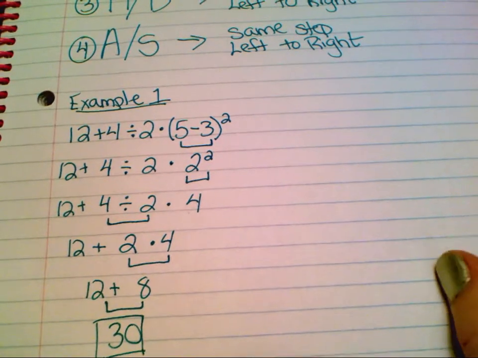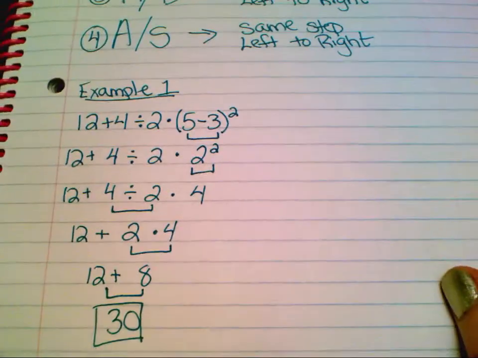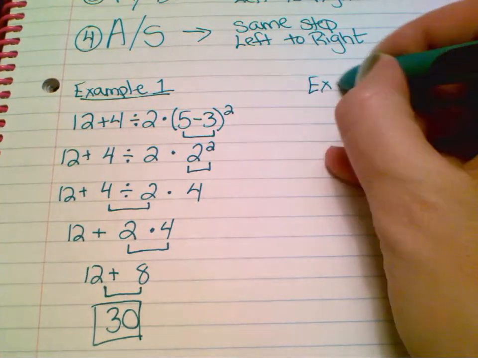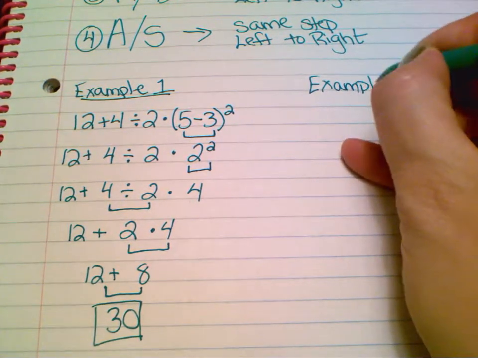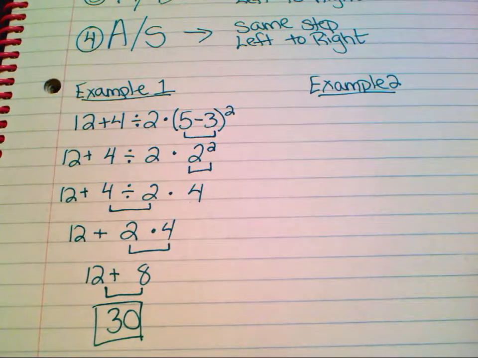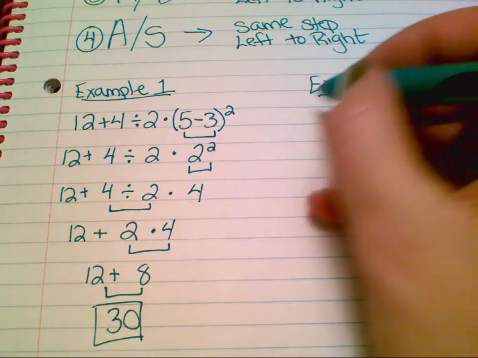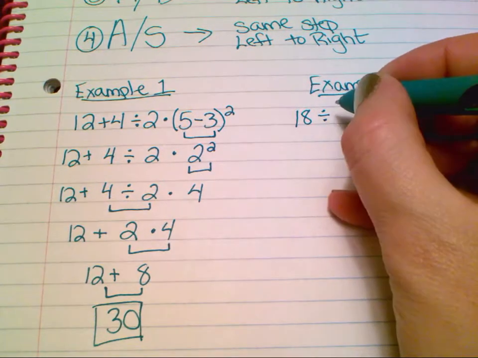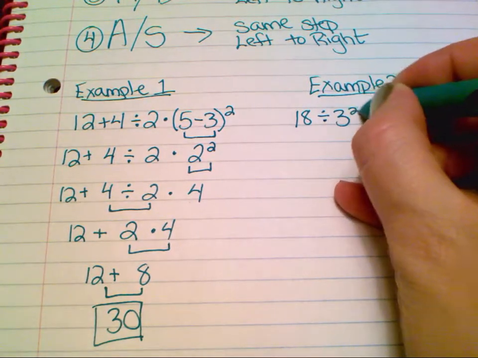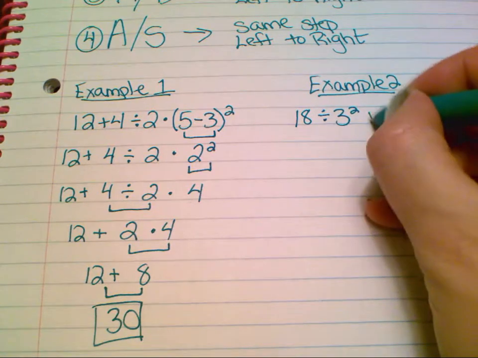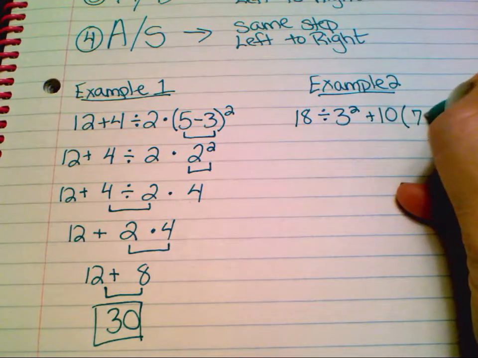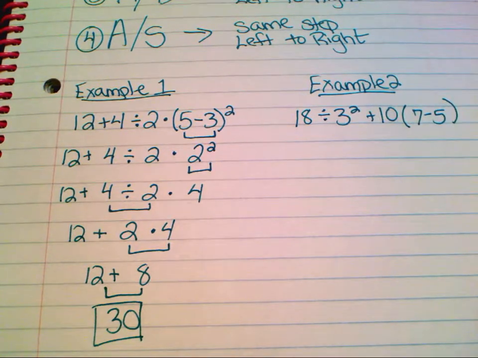Example 2 I'm going to do alongside example 1. So this time I'm going to write example 2, and our problem this time is going to be 18 divided by 3 squared plus 10 times 7 minus 5.